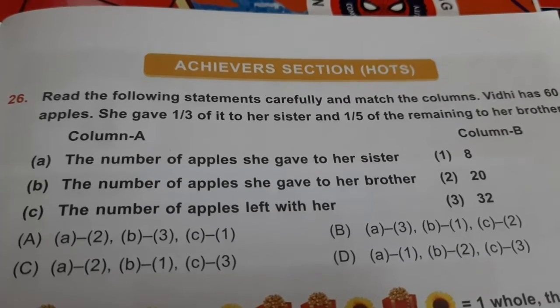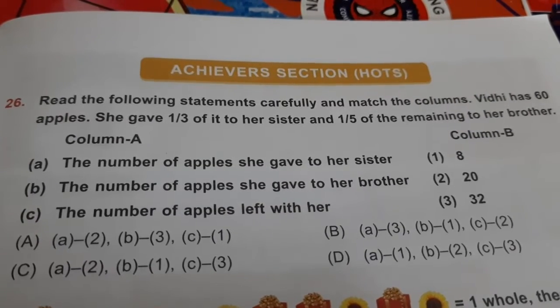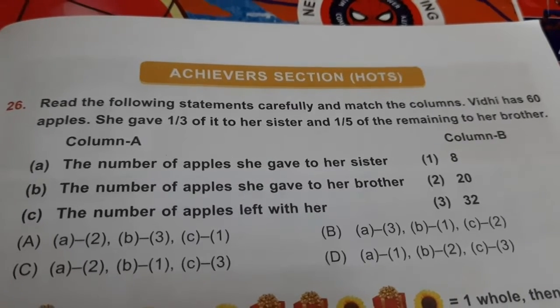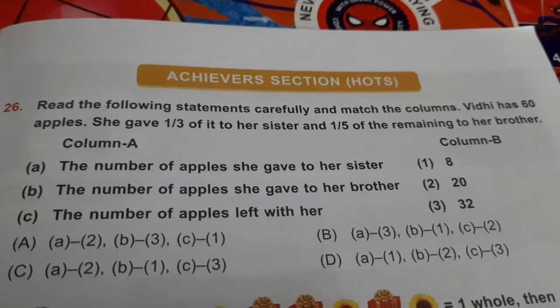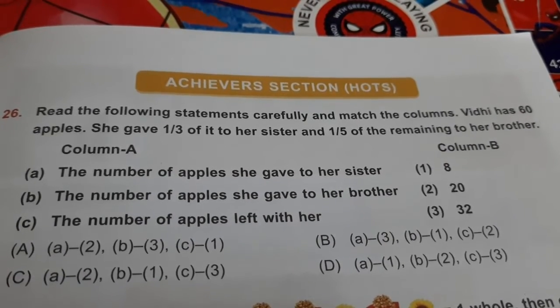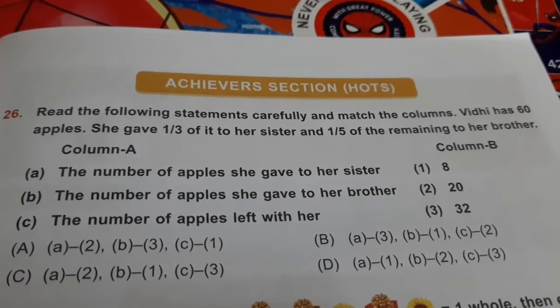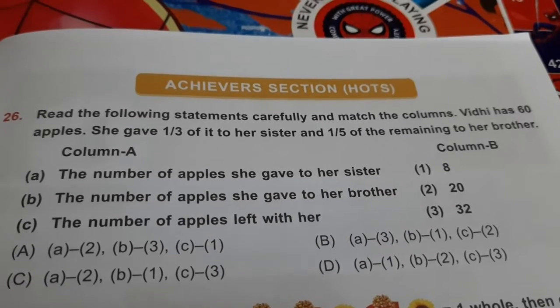Let us move to the last section of this particular chapter, Achievers section, also known as HOTS, and they carry 2 marks each in the question paper. Question number 26. Read the following statements carefully and match the columns. Vidhi has 60 apples. She gave 1/3 of it to her sister, 1/5 of the remaining to her brother.